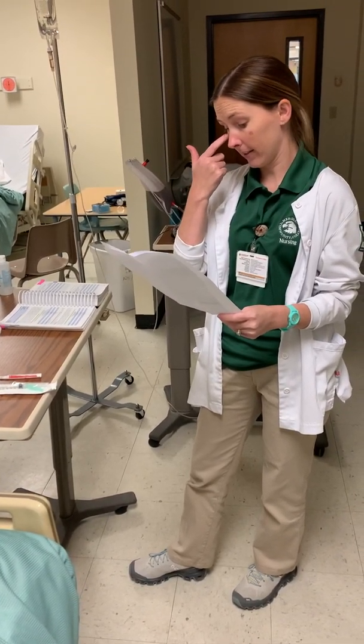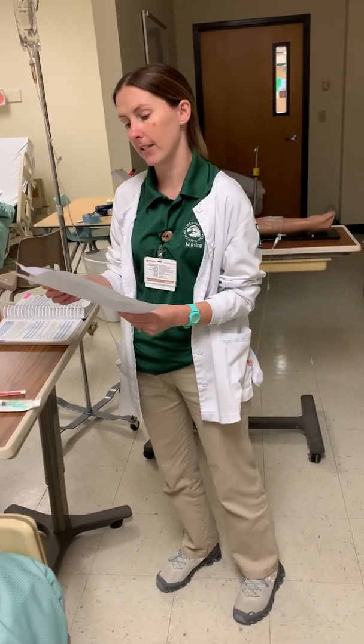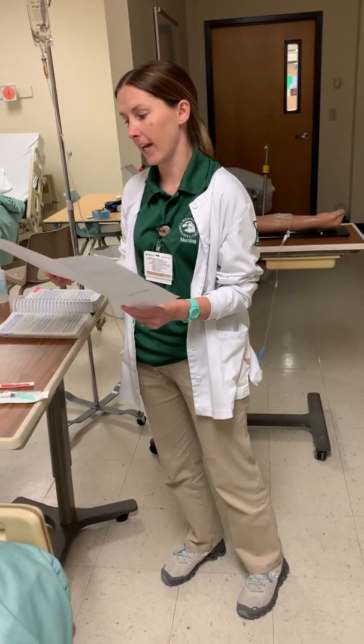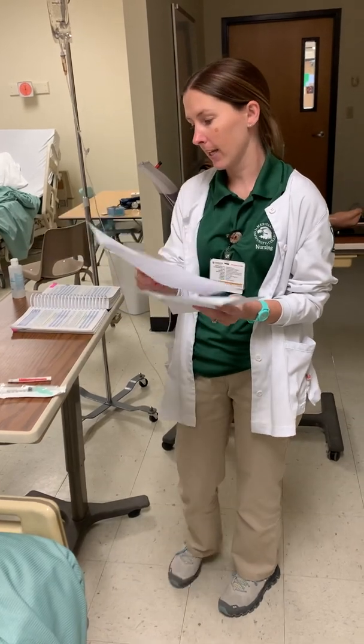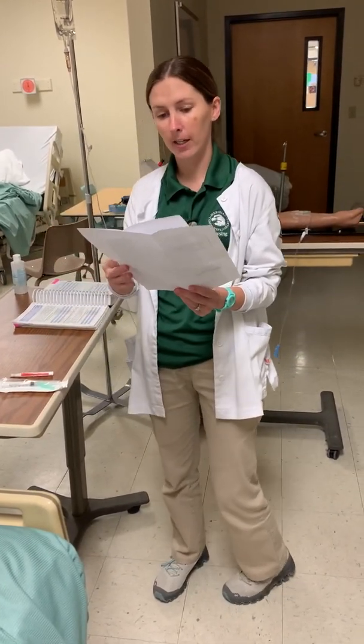It can be given diluted or undiluted. We're going to be giving it over 5 minutes. I'm just going to be checking to make sure my patient doesn't have any allergies, and my patient doesn't have any allergies. And while I have this in my hand, I'm going to go ahead and pick up my medication and compare my medication to my MAR.